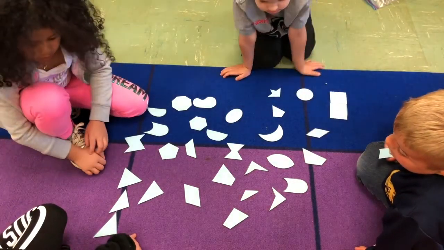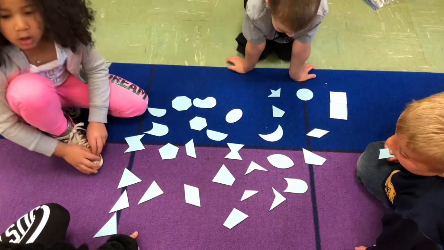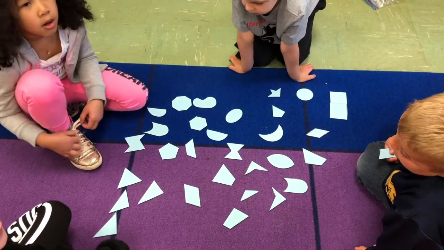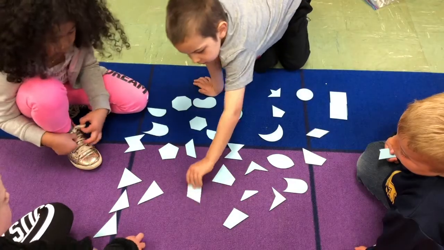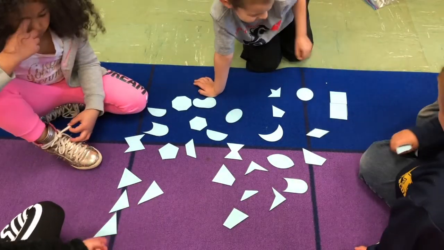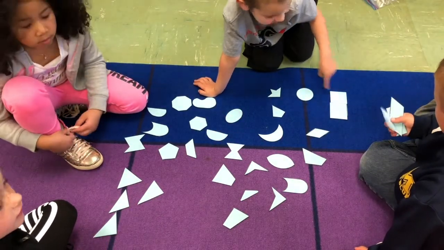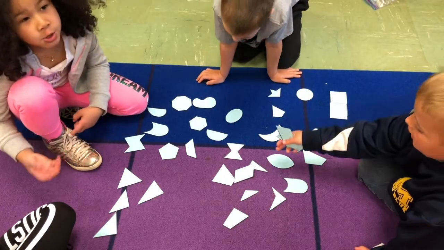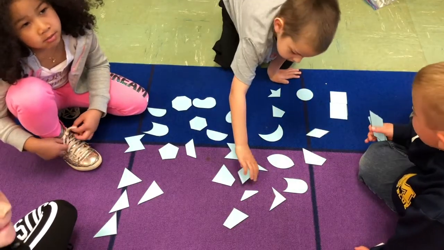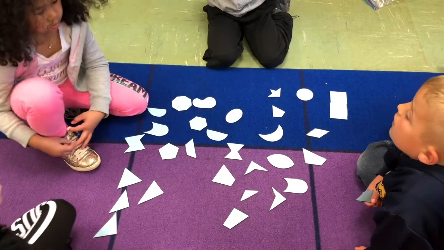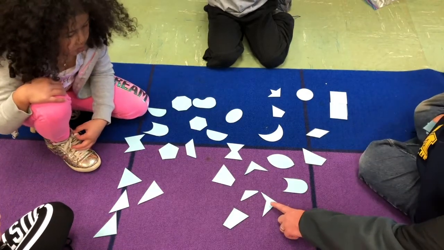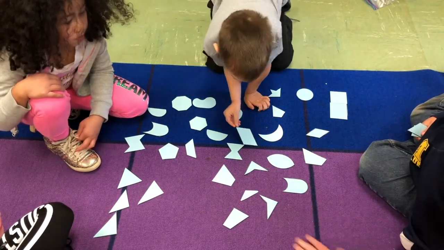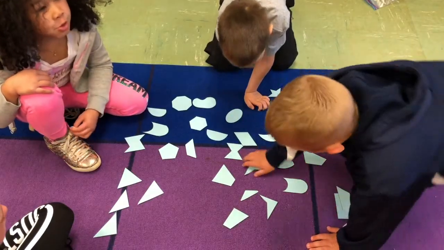How many triangles? 4. And how do you know that they're triangles, ladies? Because they all have 3 sides. All right, a triangle has 3 sides, and all of those have 3 sides. And this one, isn't this one a triangle too? No. Why is it not? Because it does have 3 sides.